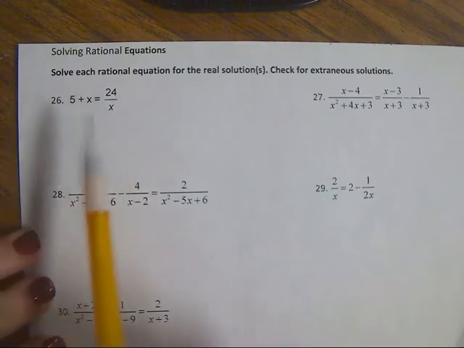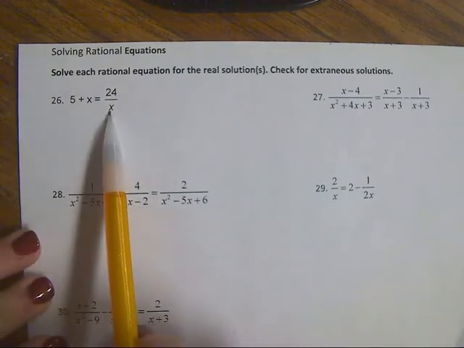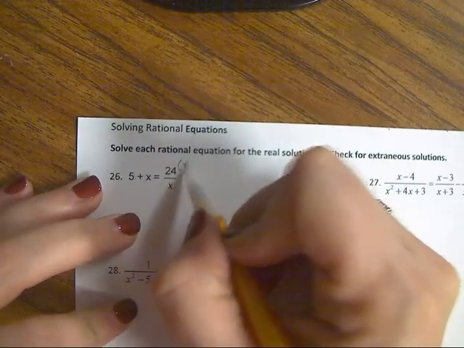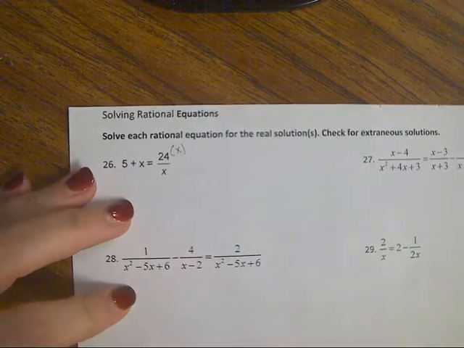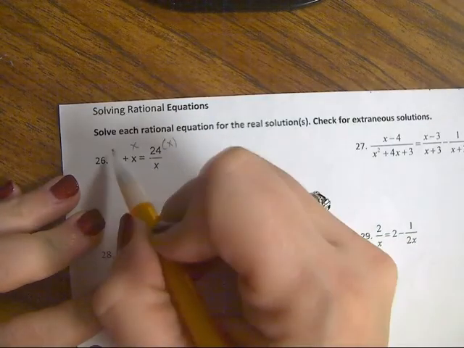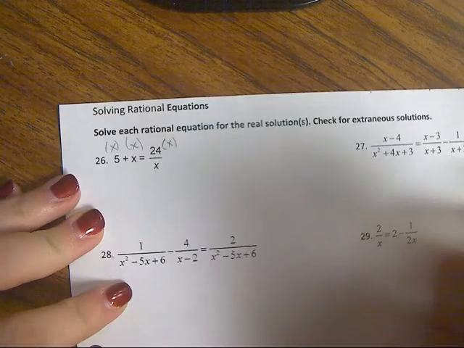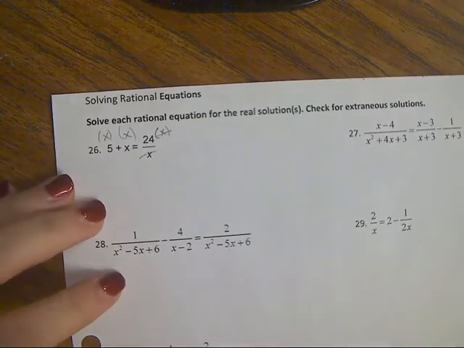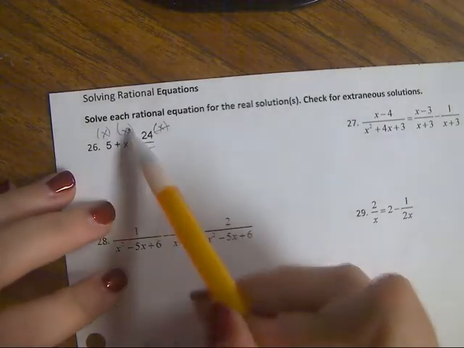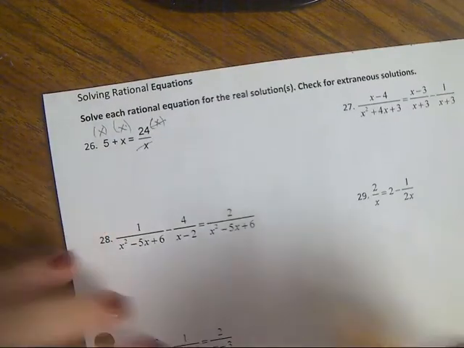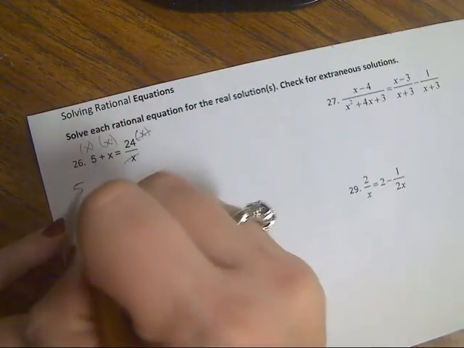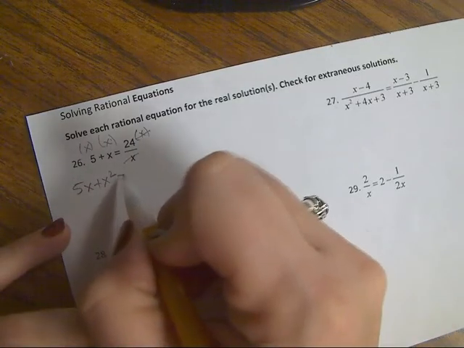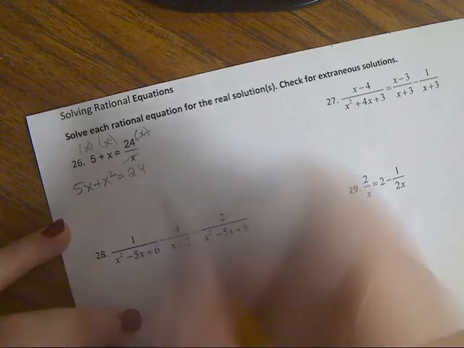So with 26, I only have one denominator here, and it's x. But I can't just multiply this side by x. That would unbalance the equation. I have to multiply everything by x. So here it does serve its purpose. It gets rid of my denominator, but that means I have to multiply it on this side. So we're going to get 5x plus x squared is equal to 24.